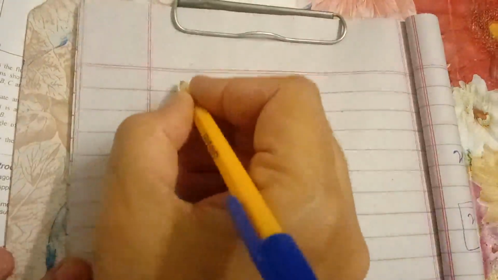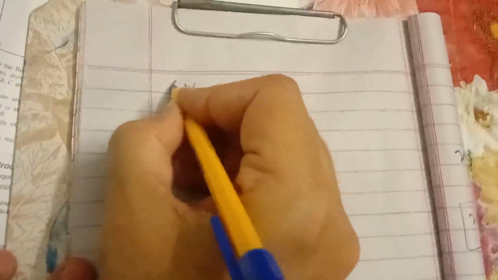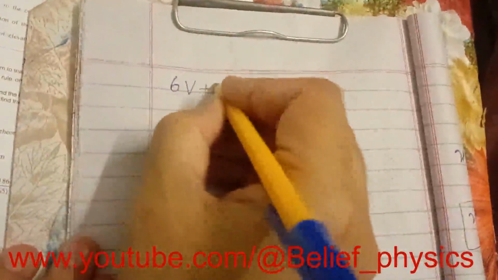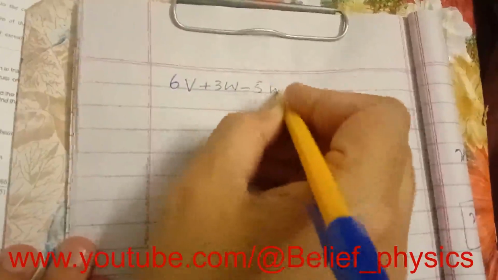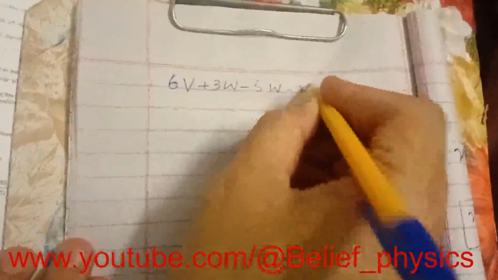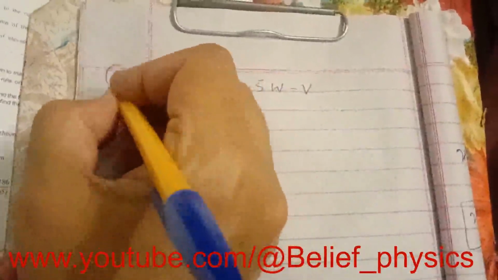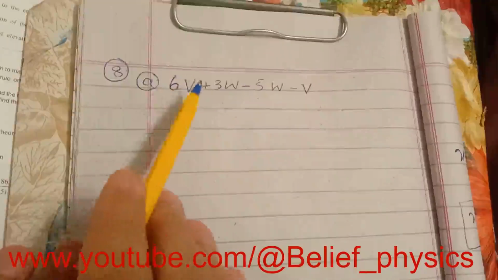Is 6v minus 5v, 3w minus 5w. This is part A of question number 8, paper 2, November 2022. We have to simplify it. So it is very easy.